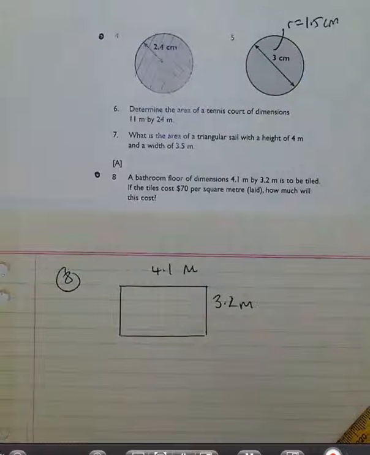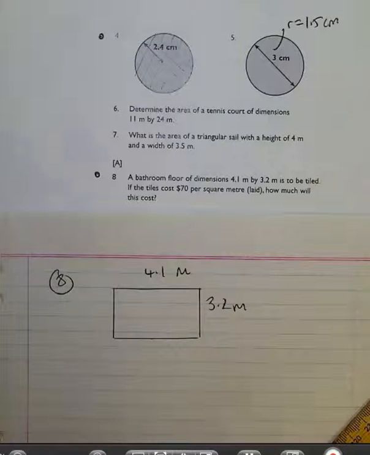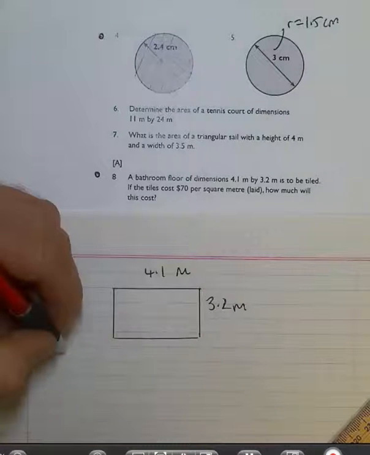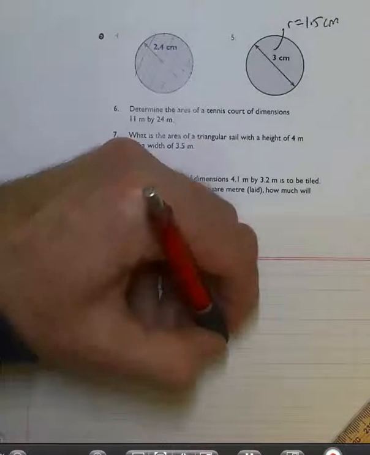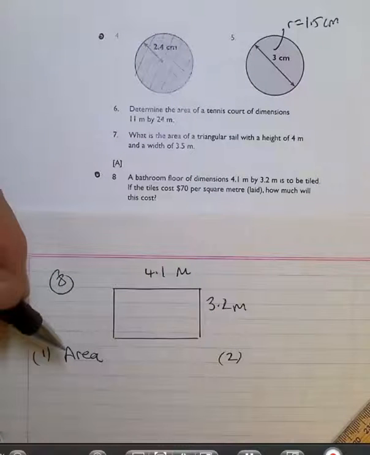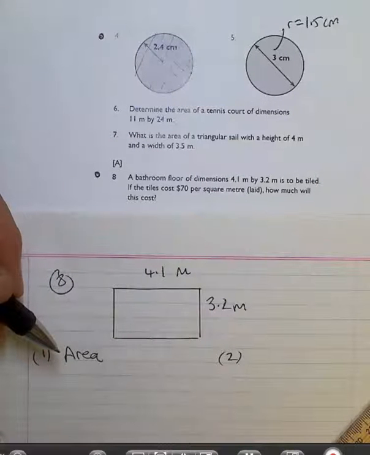In question 8, a real temptation is to try to do a question like this in one step. I really have to break it up into 2 parts. Part 1, I find the area, and then once I know the area, I know how much the square metres cost to be laid with tiles, I can work out my cost.